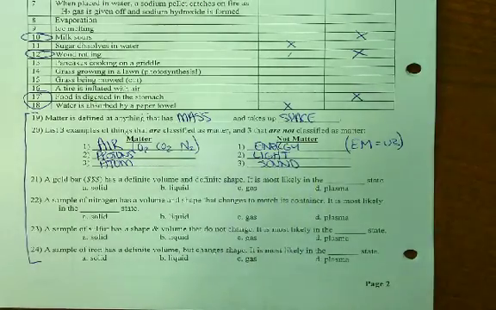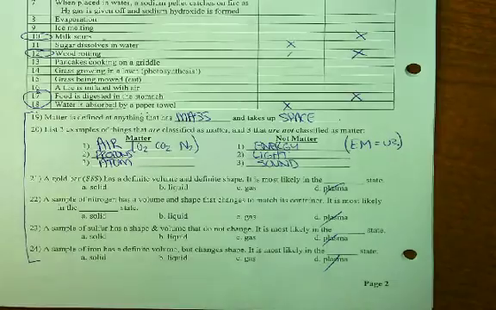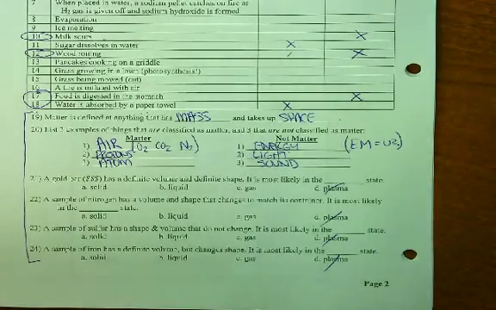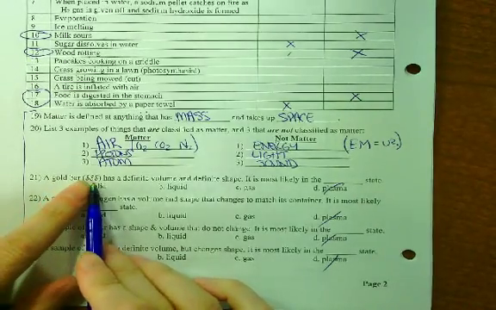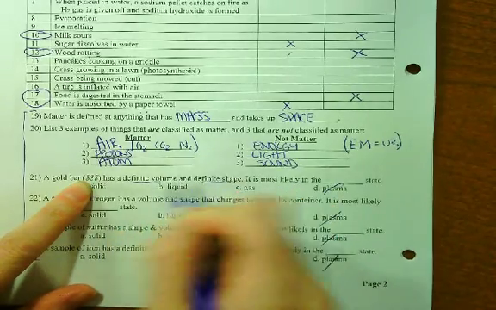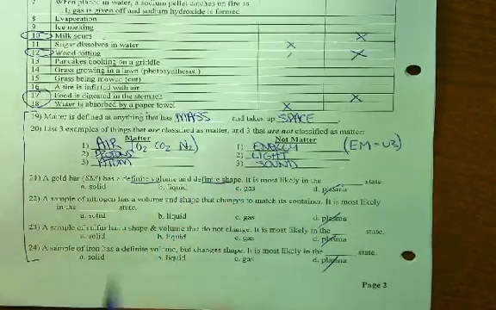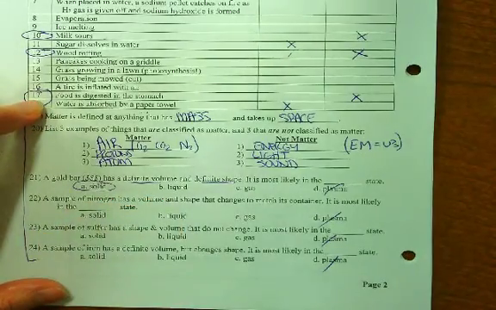These are the things that are not matter. The difference between solid, liquid, gas, plasma. We're not talking about plasma this year. Not in chemistry. You might get there in physics. So really, our only choices here are A, B, and C. Solid, liquid, or gas. So if a gold bar, which is very, very valuable, has a definite volume and definite shape, that means neither can change. Solids have a shape that doesn't change and a volume that doesn't change.